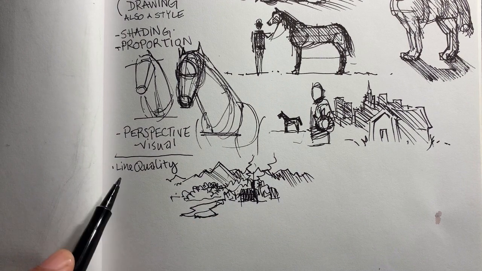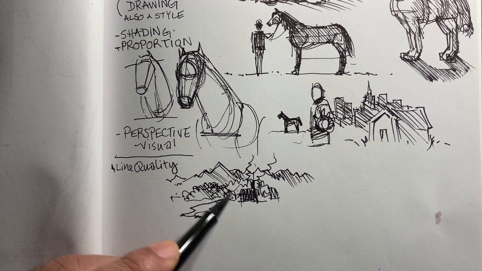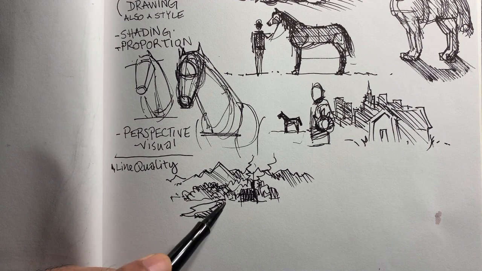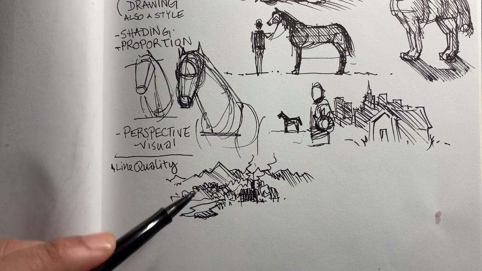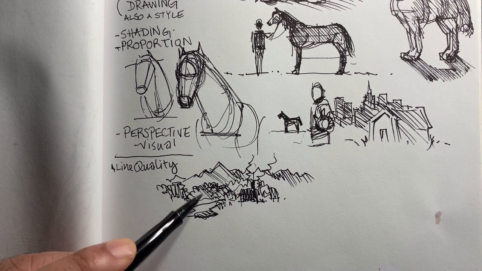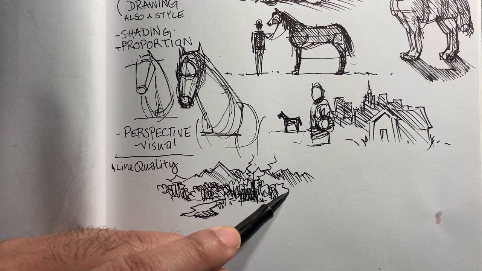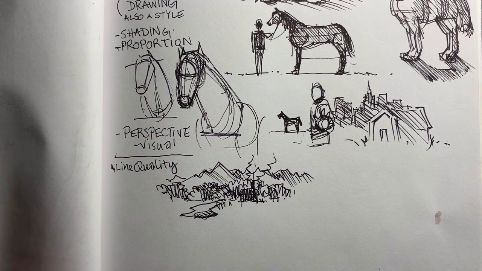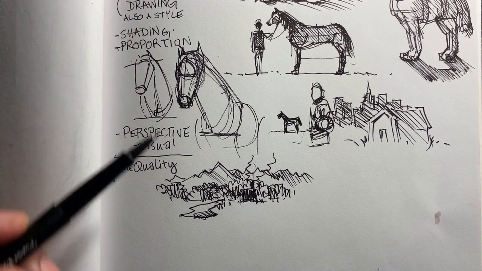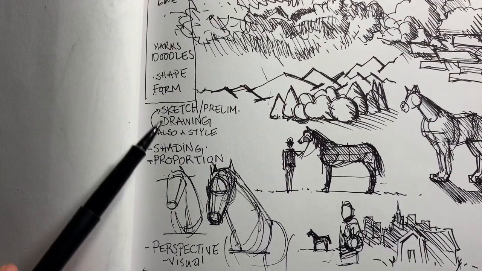So that might not happen. That'll probably improve just by practicing. That'll improve on its own. And you can also make a choice to be more definite. And that's really what's going on. It just looks more deliberate. The next thing would be, just going off of the basics. So you have line quality.